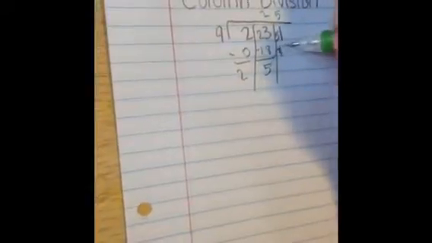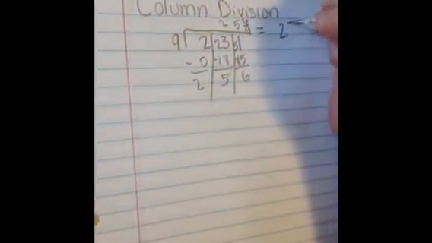We know that 9 times 2 equals 18, so we subtract 18. 23 minus 18 is 5. And we carry our 5 over to here, making it a 51. 9 times 5 equals 45, and then we subtract 51 minus 45, which is 6. Well, we know that 9 doesn't go into 6, so we put our 6 up here and our 9 below it. And that is equal to 25 and 2/3.